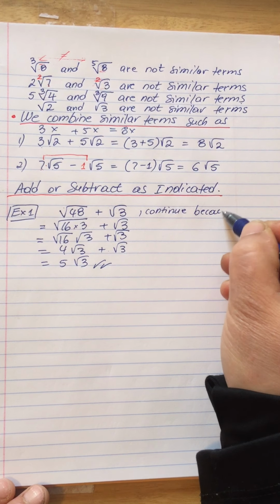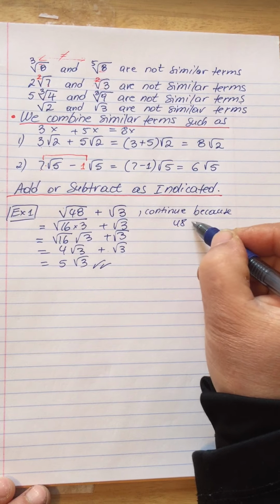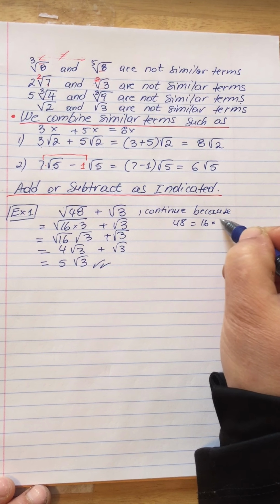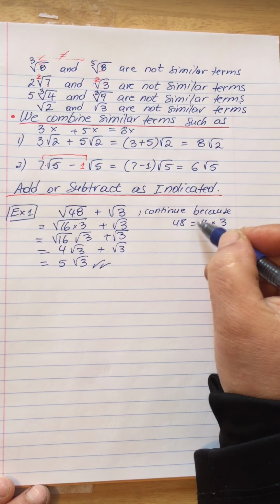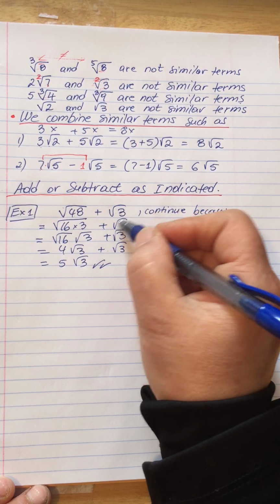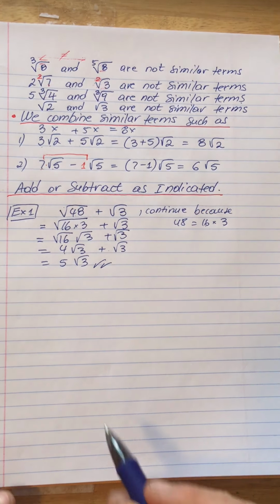Because 48 is 16 times 3. 16 is a perfect square number, and when I separate, I am left exactly with what the other term is.